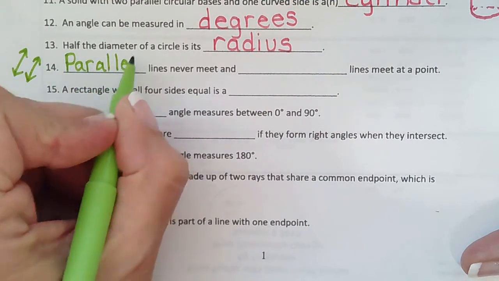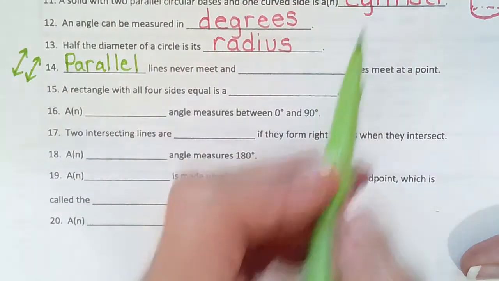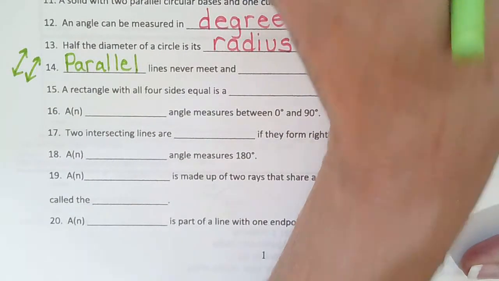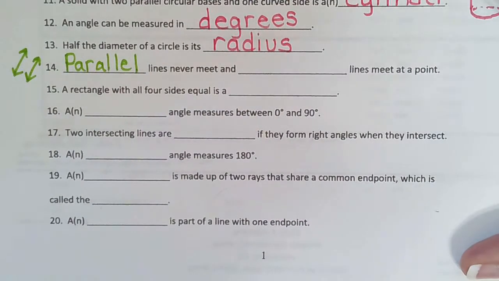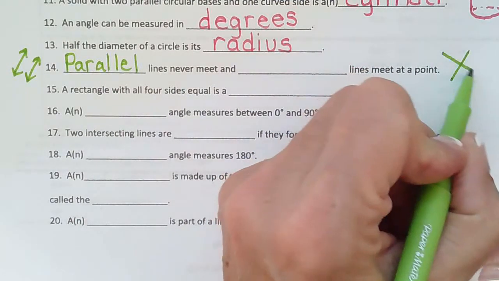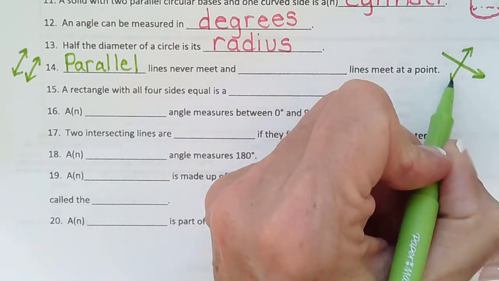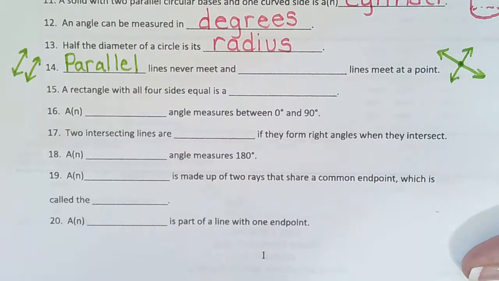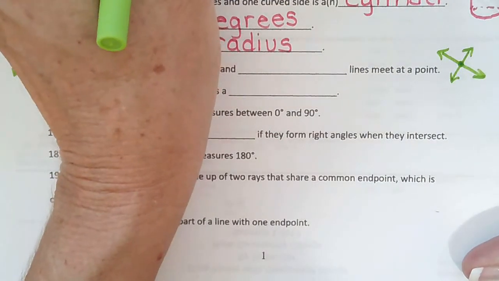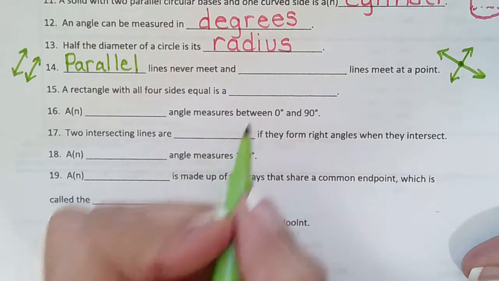And then go ahead and go up to the top and cross it off. I'm not going to keep moving the paper back and forth, so you guys can just cross it off too. And blank lines meet at a point. So what kind of lines are these called if they meet at a point? Intersecting lines. So that's in the second column.